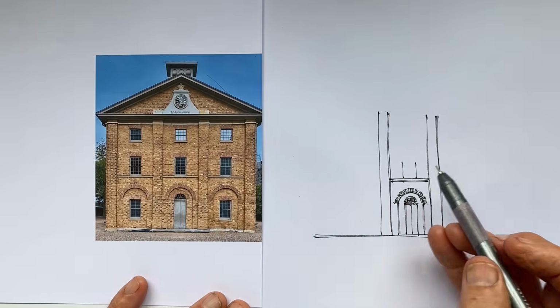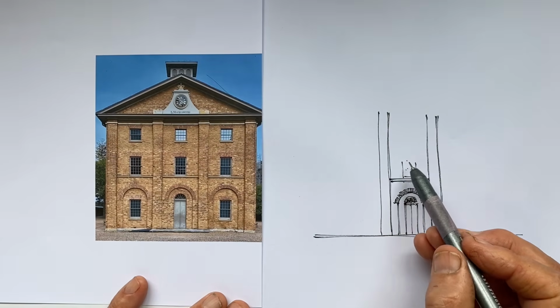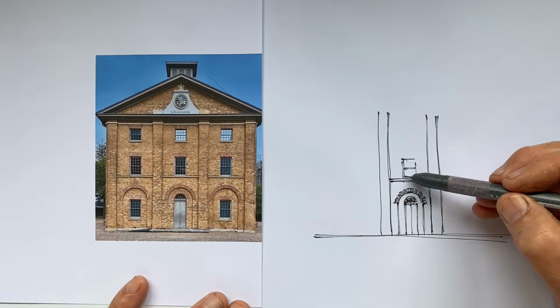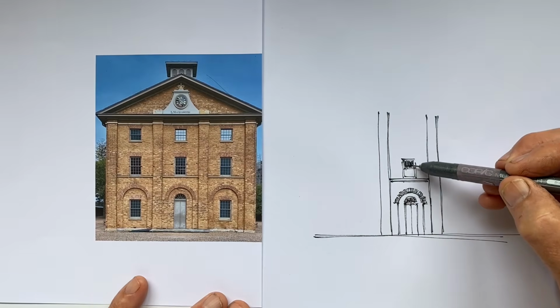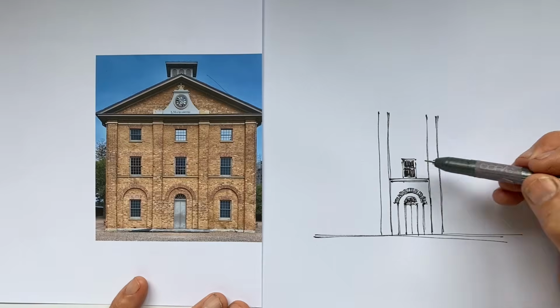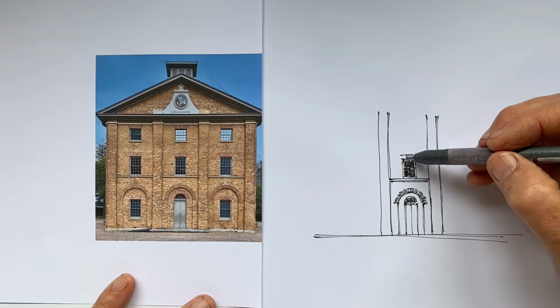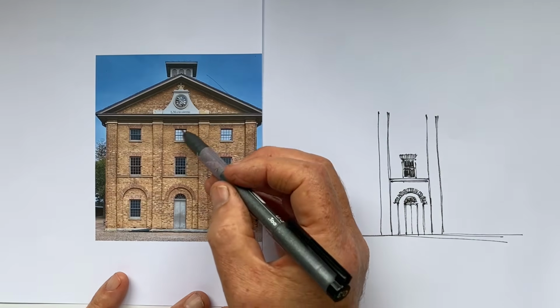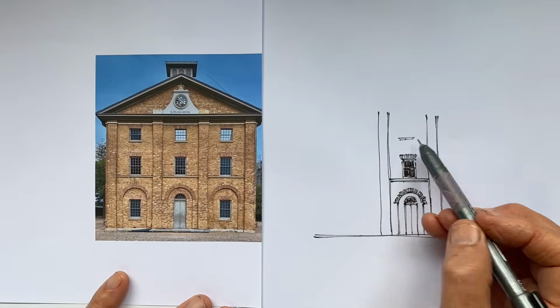And let me tell you, this is actually my second take on this first part. If you'd like to see what went wrong with my first attempt, I'll show it in the outro. So if you hang on till then. And now we have this square window up the top.